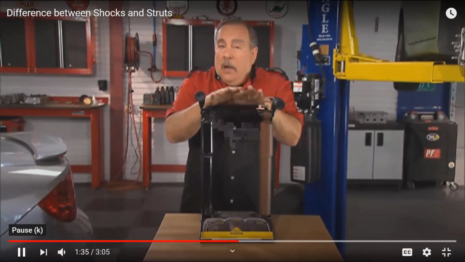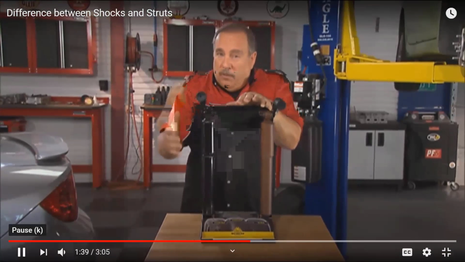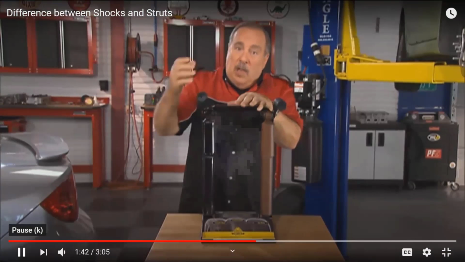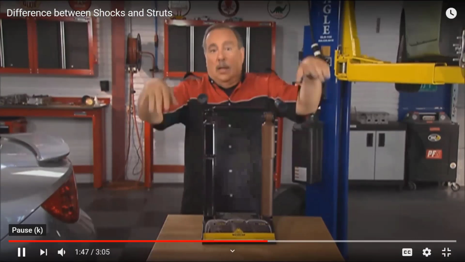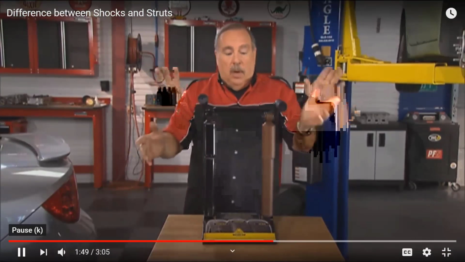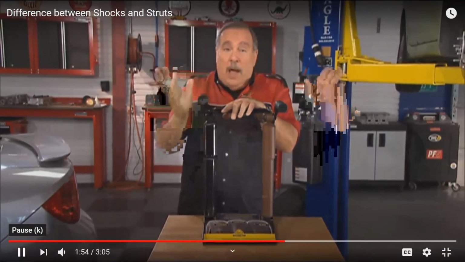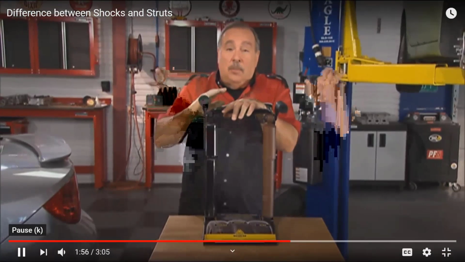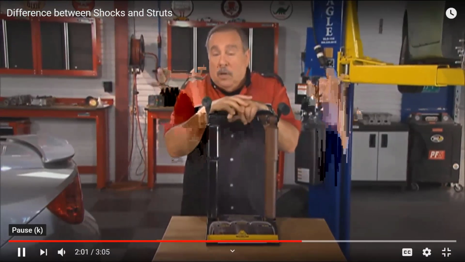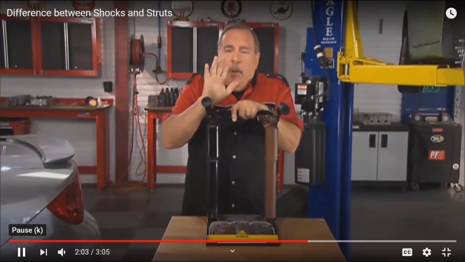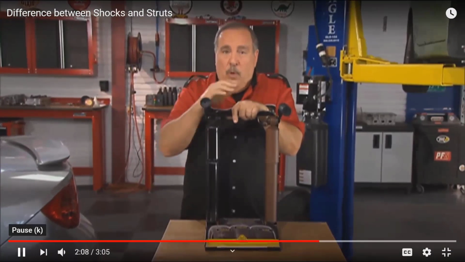Now, a shock or a strut, whichever it is, all they do is convert the vertical movement of the car into heat energy. They dampen it so that you don't go down the road just kind of this motorboat effect floating along. Now, if you have bad shocks or struts, and they can wear out in as little as 50,000 miles, or it may be 150,000, but you should check them 2 or 3 times a year. And when they're bad, replace them in pairs, 2 fronts or 2 rears.